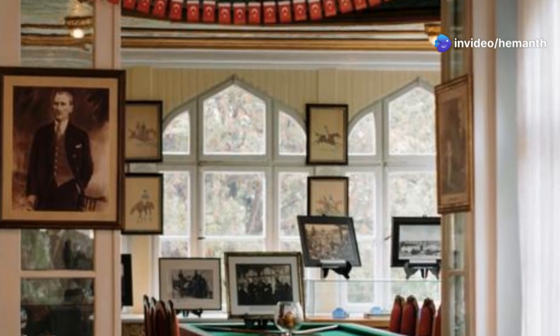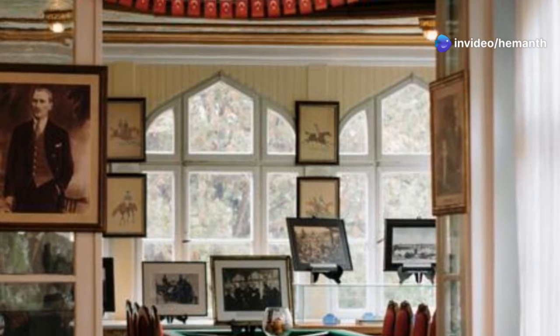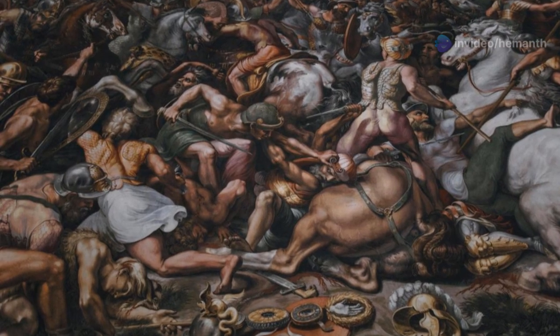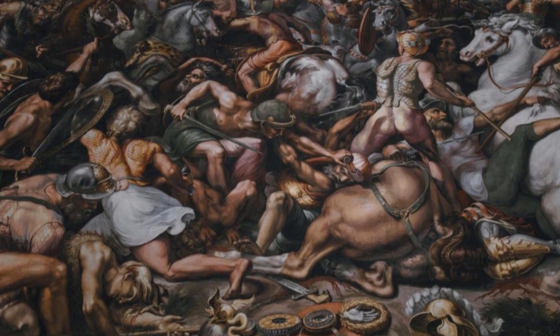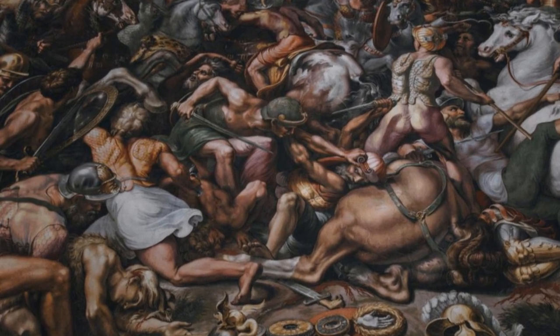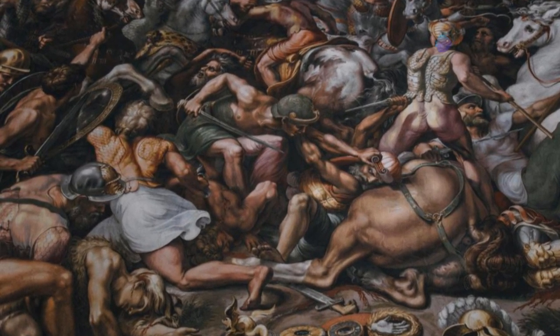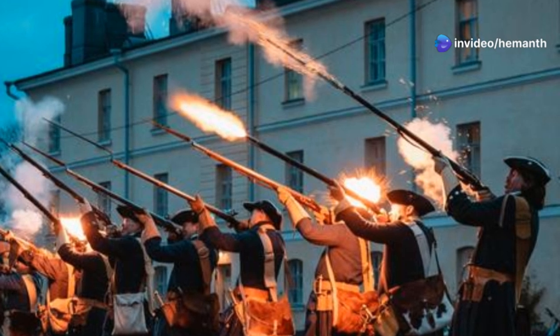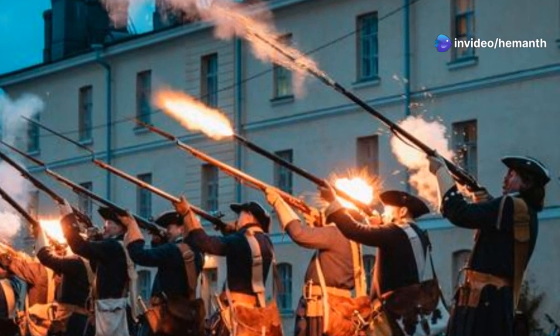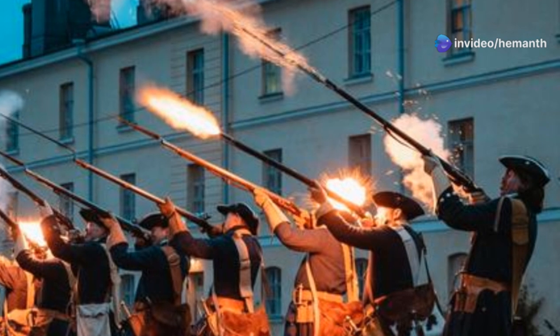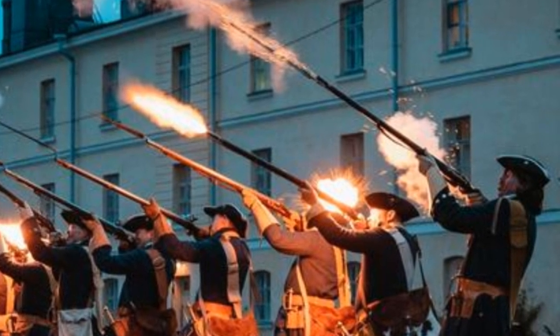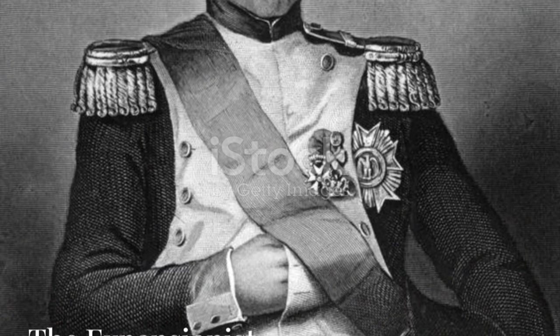Cornwallis's legacy, however, extends beyond administrative reforms. He is also remembered for his role in the Third Anglo-Mysore War, a conflict that cemented British supremacy in southern India. His victory over Tipu Sultan, the Tiger of Mysore, marked a turning point in the balance of power, further consolidating British control over the subcontinent.